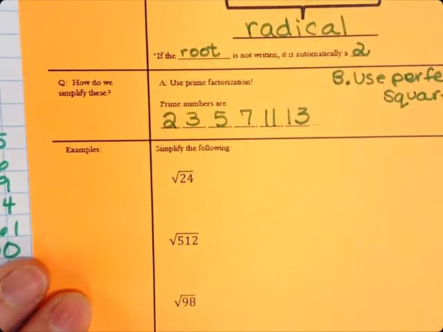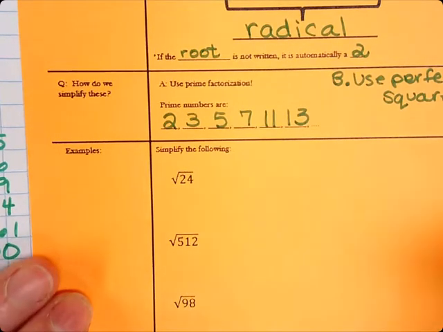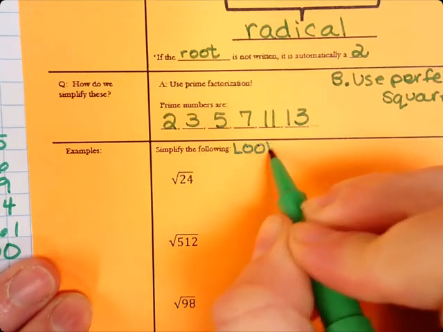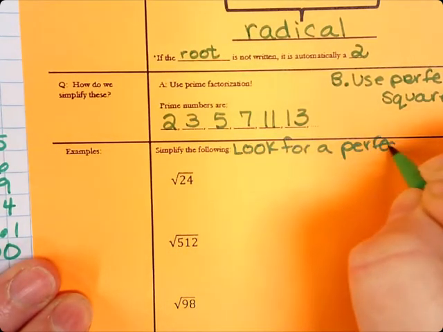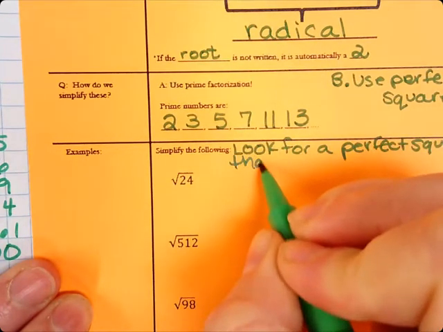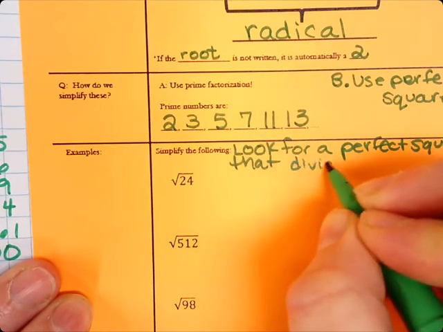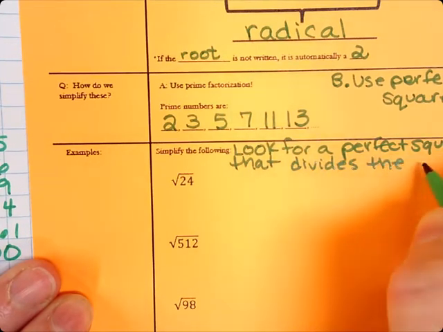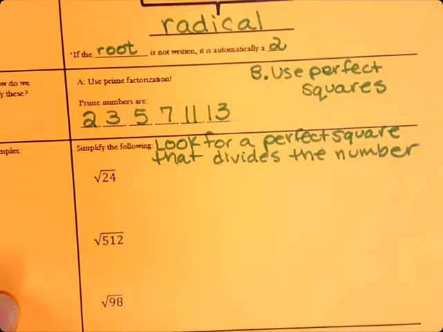So let's look at our first example. It says simplify the following, square root of 24. So what we'll want to look for is a perfect square that divides the number evenly.